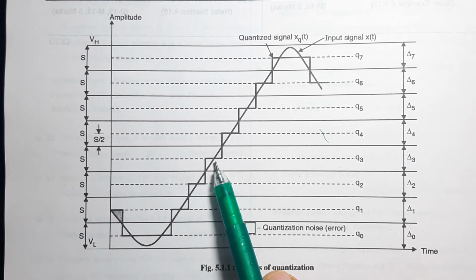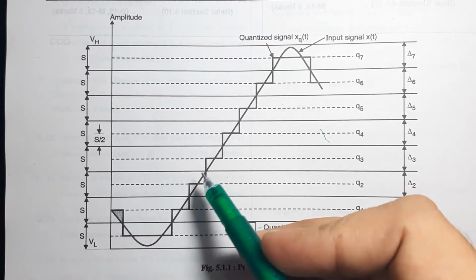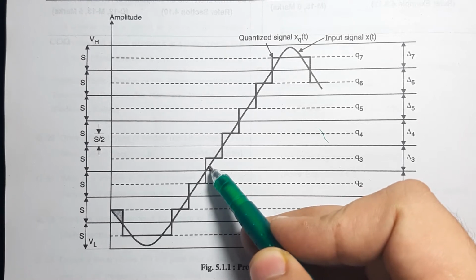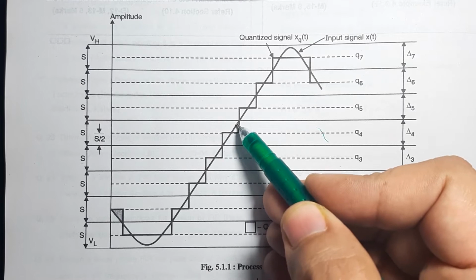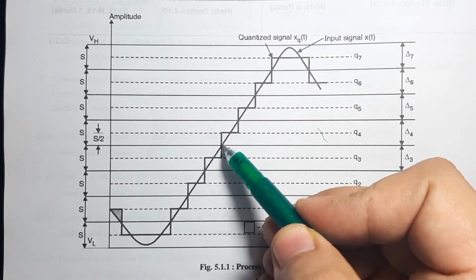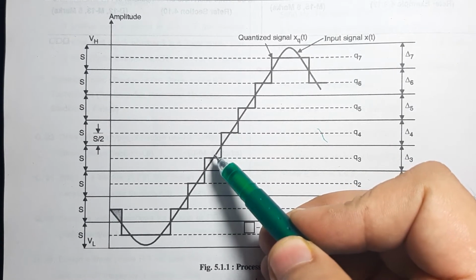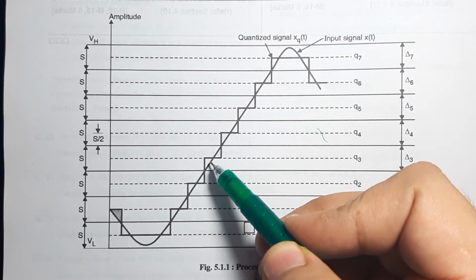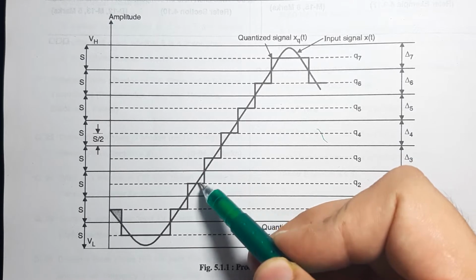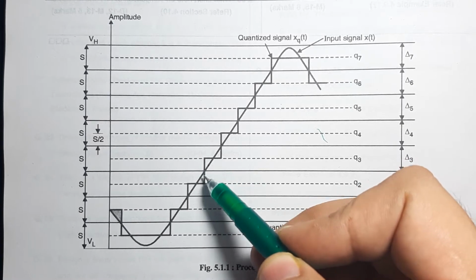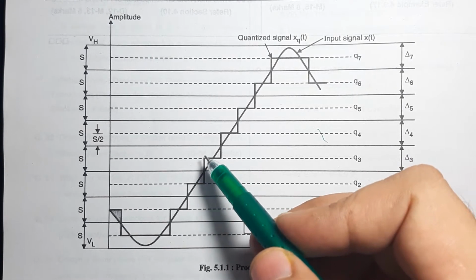The actual sine wave value depends on its instantaneous values on the entire sine wave graph. But when you convert it into a quantized level signal, some error is introduced and it is rounded off to a nearby value. That, in simple terms, is what quantization means.